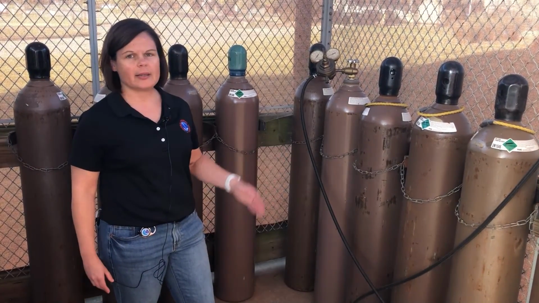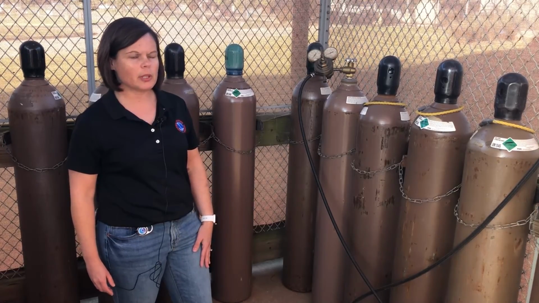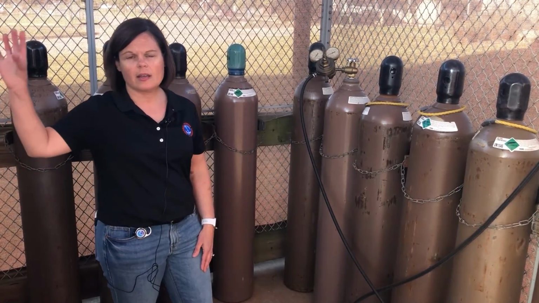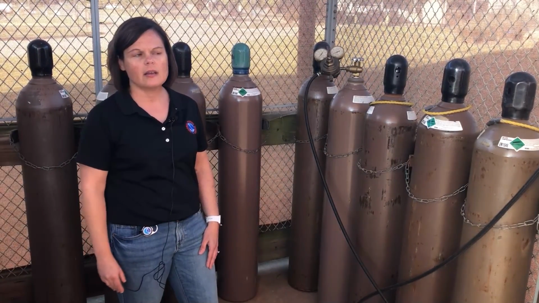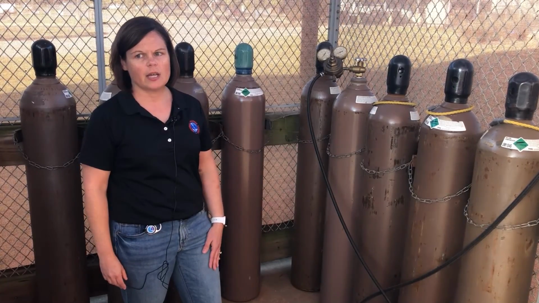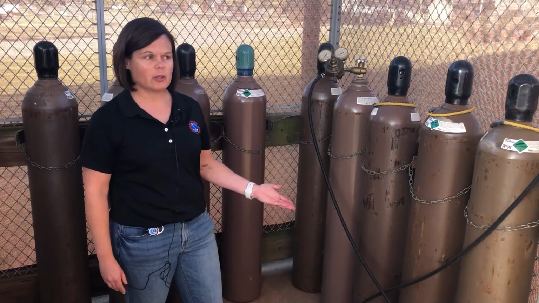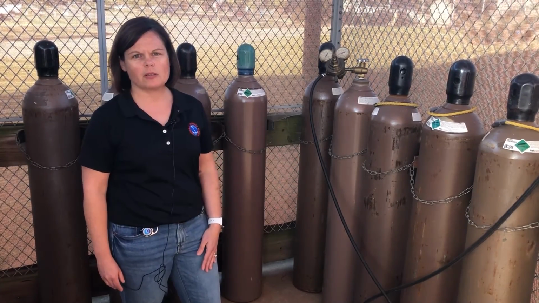So now we're in the helium cage, and these are all the tanks that we store to fill up the balloons. We also have a couple of backup helium tanks inside the building in case we get freezing rain or ice, which prevents us from coming out here and getting into the cage. So we do launch the balloon in all weather conditions except for thunderstorms because of lightning.